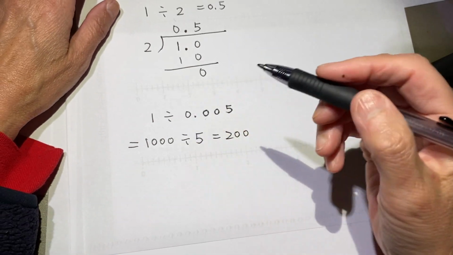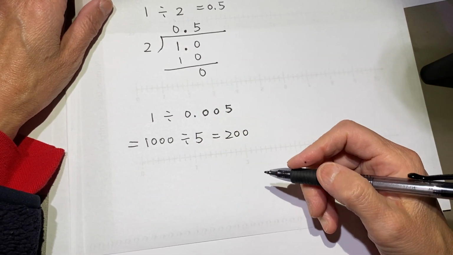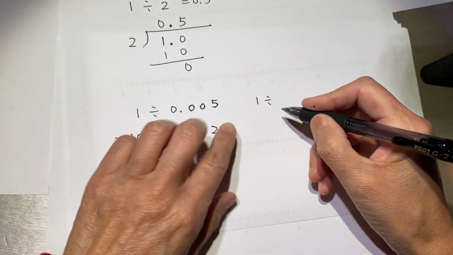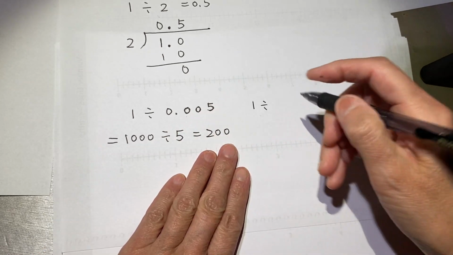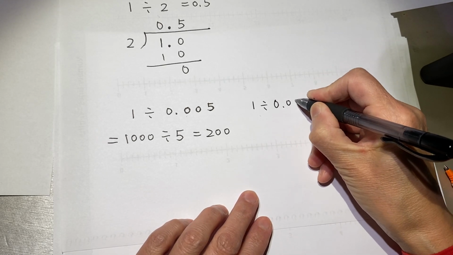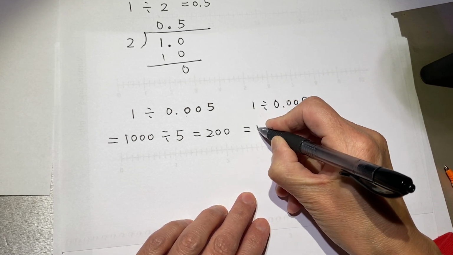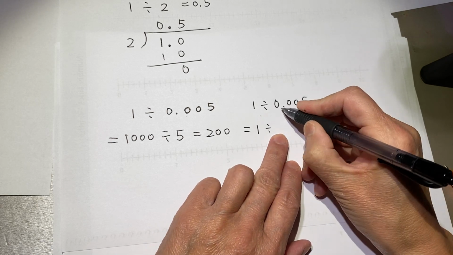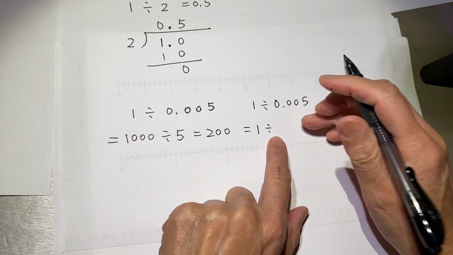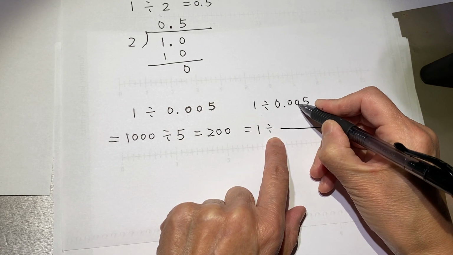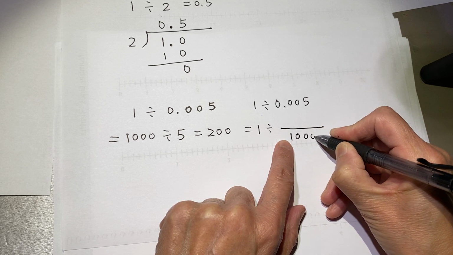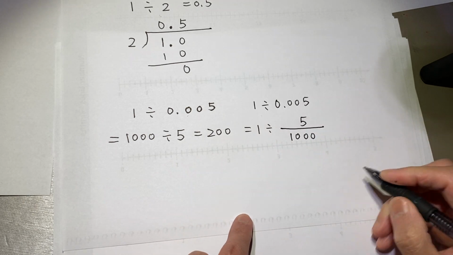And you can use fractions to prove this point. For example, this question, I will copy it again. 1 divided by 0.005 equals 1 divided by the first number, which I didn't change. The second number I will write in fraction form. 1, 2, 3, 3 decimal places, so it's 5 over thousands.